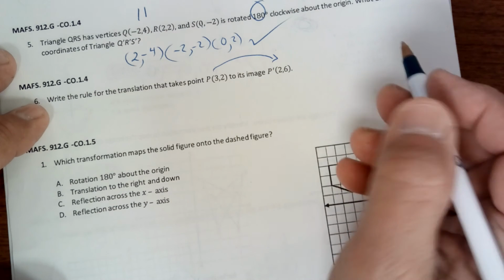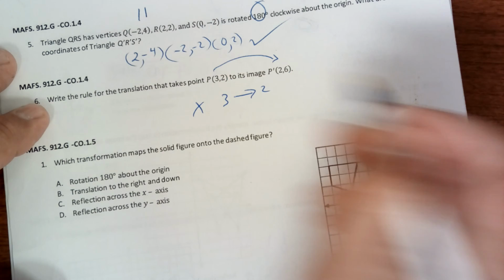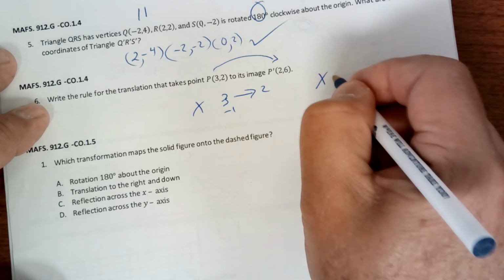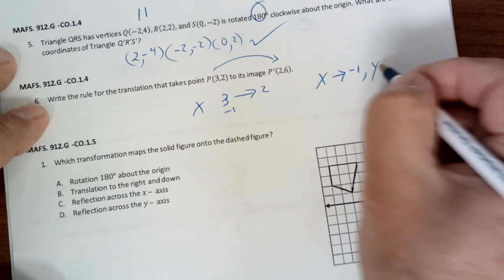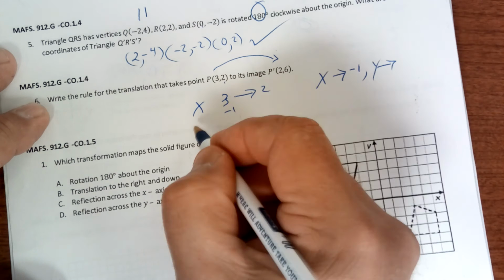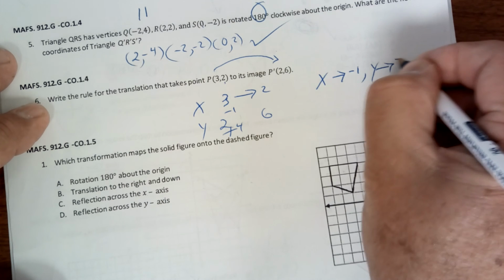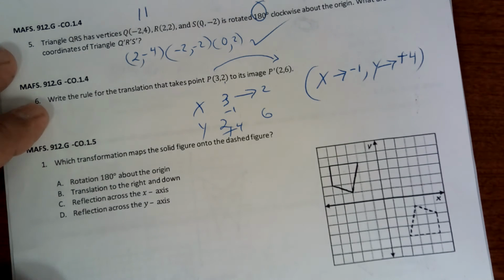So if you're going from 3 to 2 on your x's, then you need to put a minus 1. So the rule is going to be x minus 1. And then your y rule, your y is going from 2 to 6, so you want to add 4, so you want to do plus 4, and that's your rule. Okay? Make sure you understand that concept.